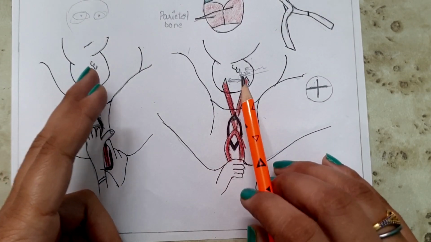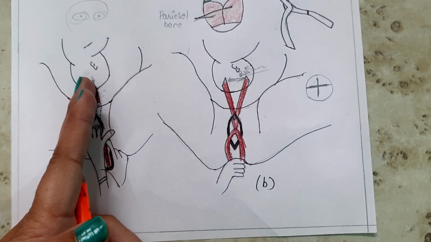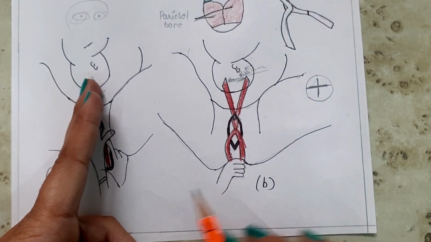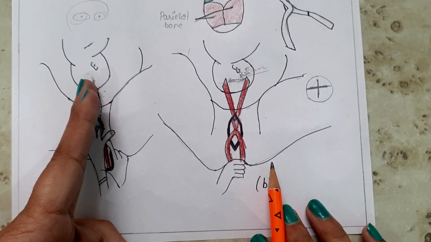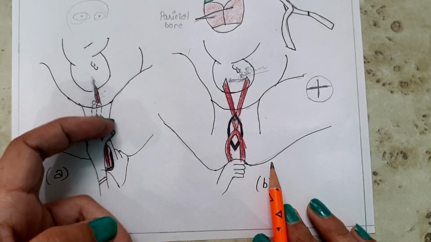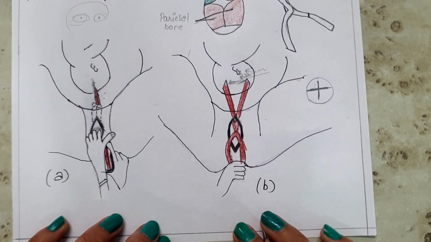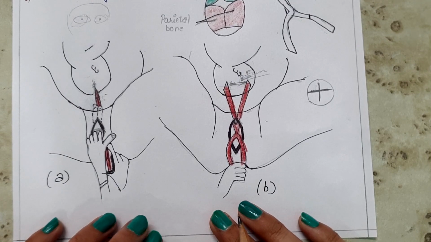After that, close the Oldham's perforator and remove it, but the fingers should remain inside the vagina, and then with the help of these fingers, the brain matter should be removed. I hope you all are clear with the procedure of craniotomy.